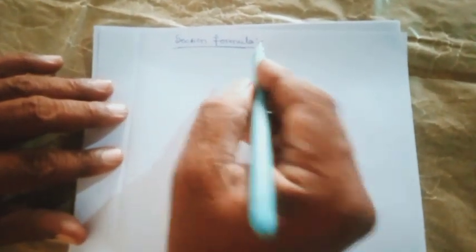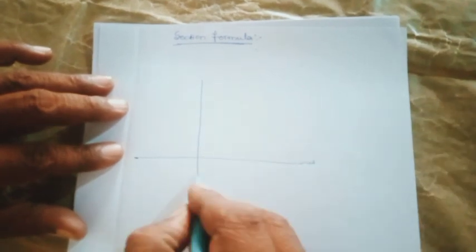Okay, dear students, in the previous class we discussed the distance formula in coordinate geometry, class 10th. Today we want to discuss the section formula. In the previous class you already learned about the quadrants.